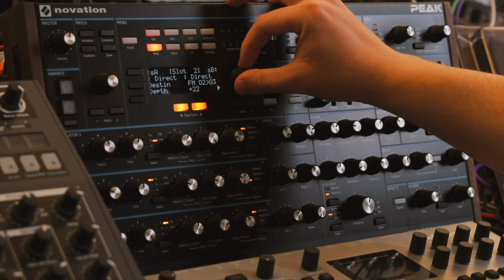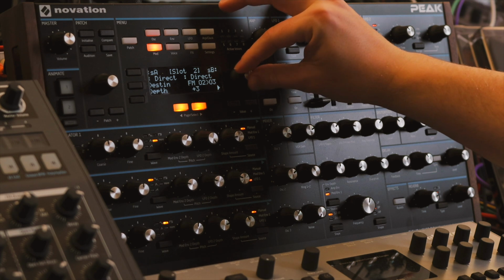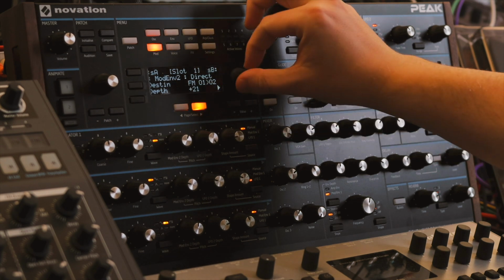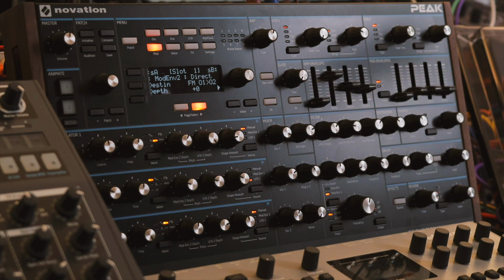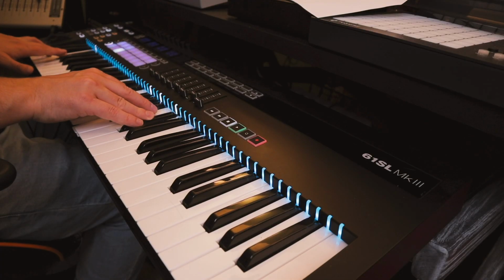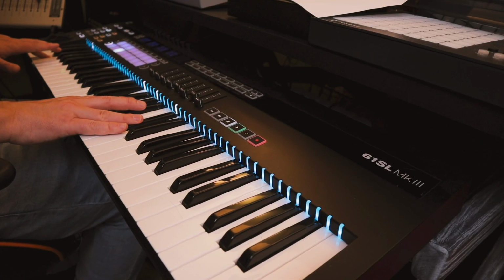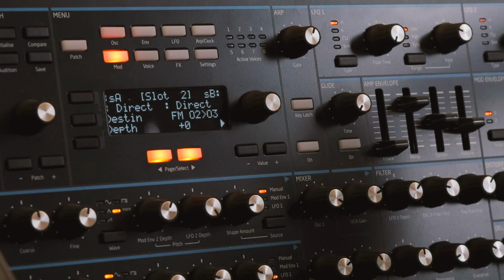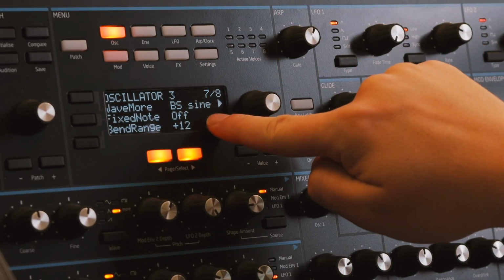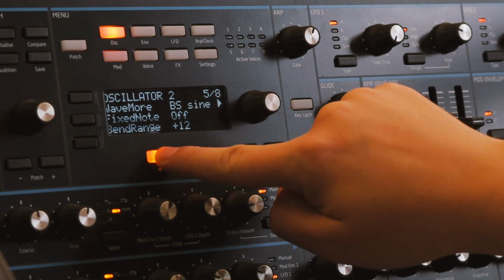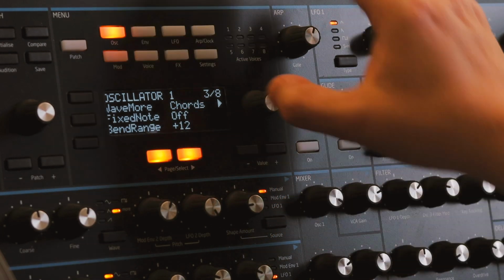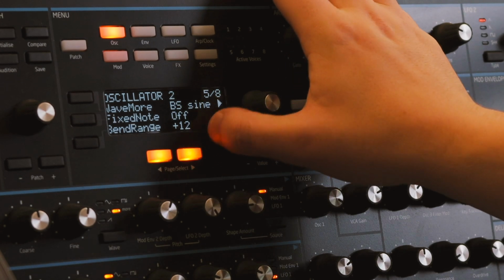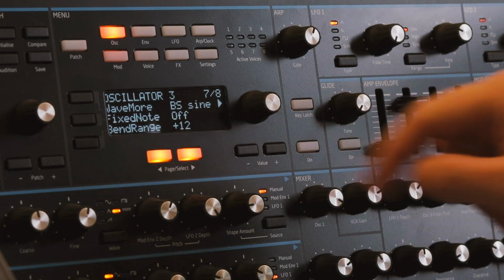What does this actually mean in terms of sound? Well, the thing is, the Peak has this cool thing where you can create FM chain reactions between the oscillators. So let me explain what that means. Here we have the dry sound. So it's quite boring, and if we take a look at the oscillators, you can see here oscillator number 1 is a waveform called chords. Oscillator number 2 is a sine wave, and oscillator number 3 is a sine wave as well.